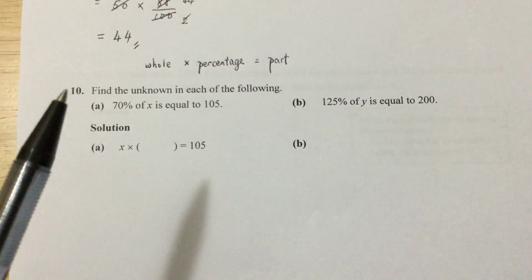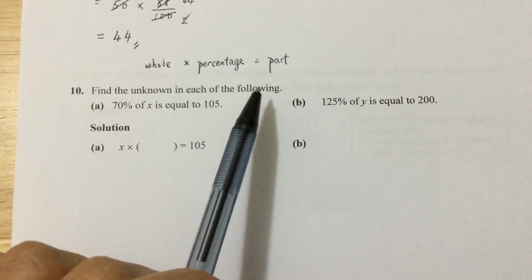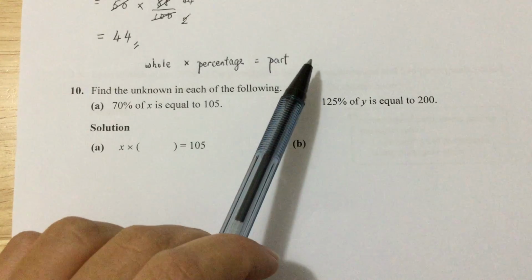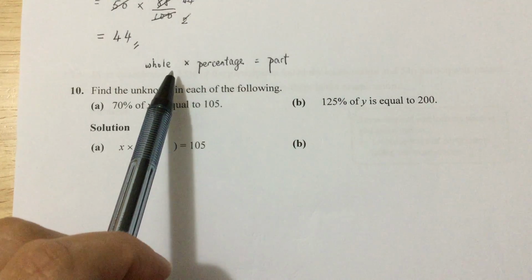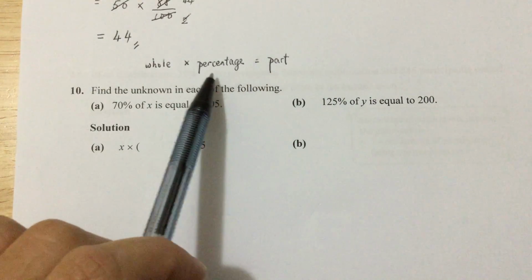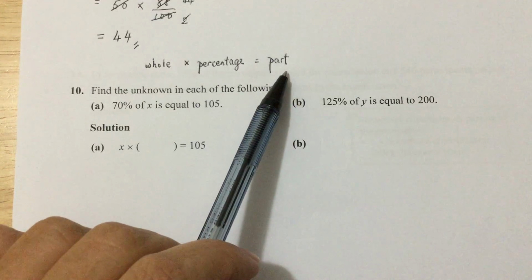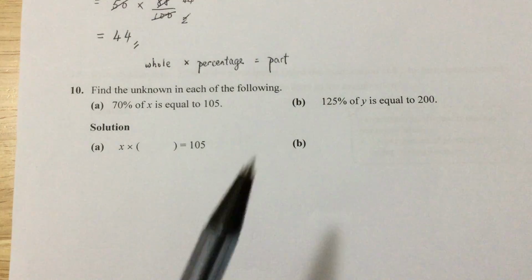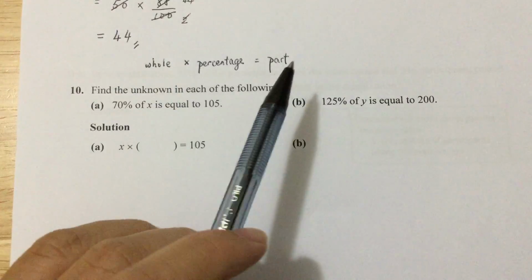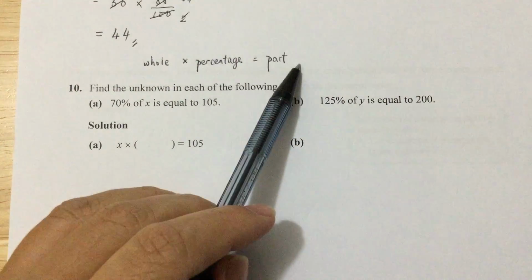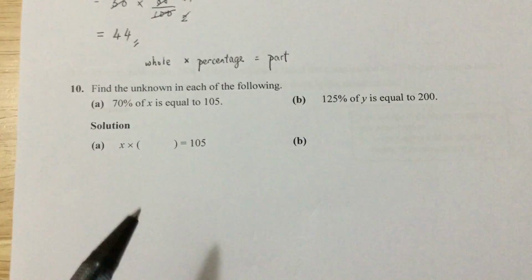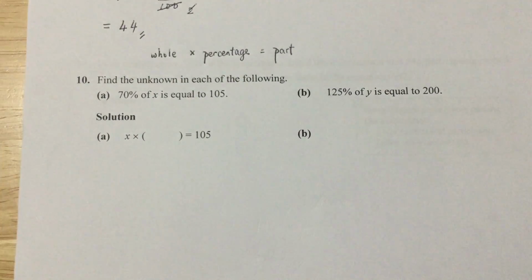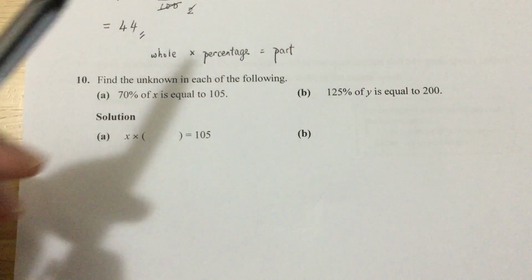Hello all. In the last video, we used this formula to calculate the number of the part. What we are going to use is the whole number and also the percentage to find out the number of the part. This time I will change it and I will give you the number of the part and also give you the percentage, and I want you to find out the whole. So this time we will use the unknown and also algebra to find the answer from this question.